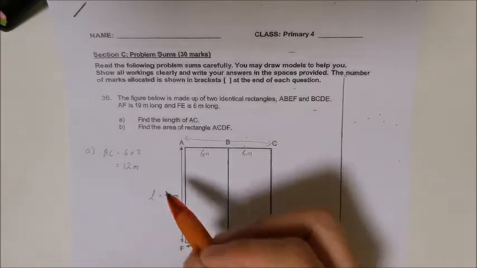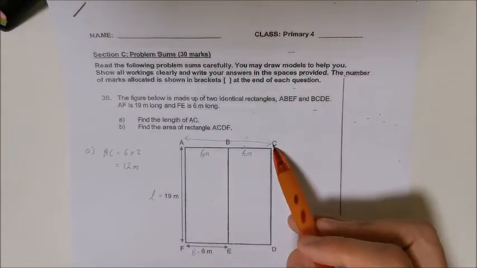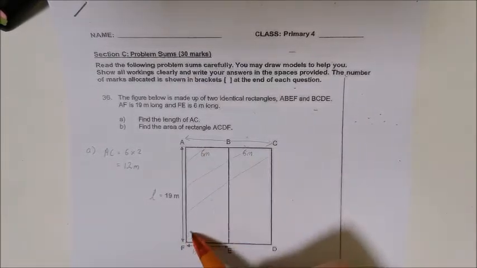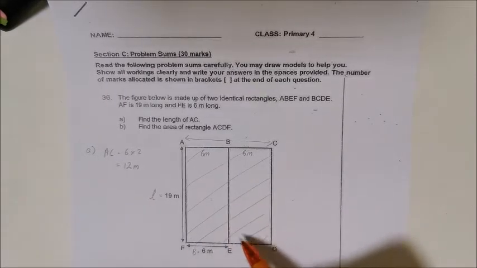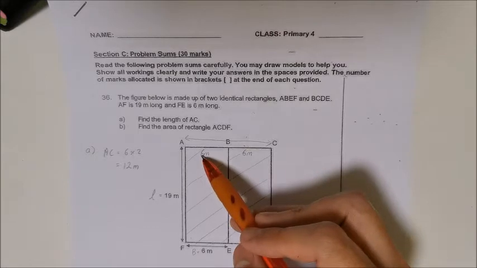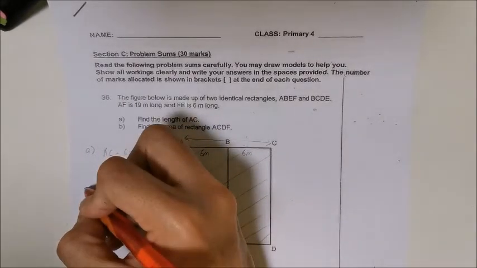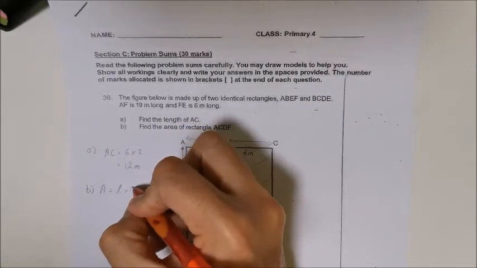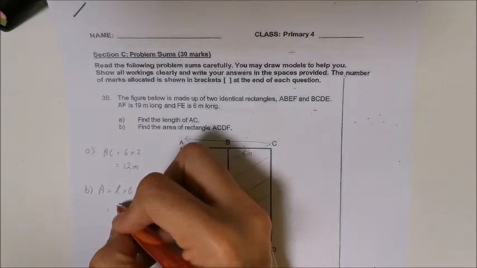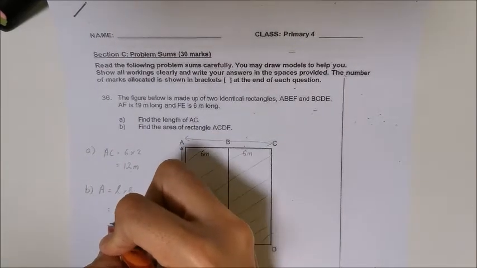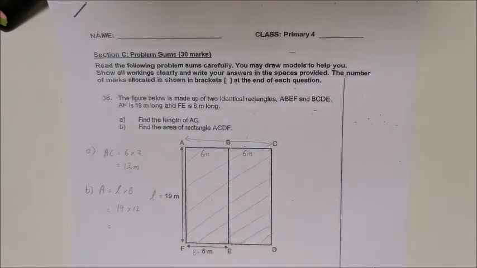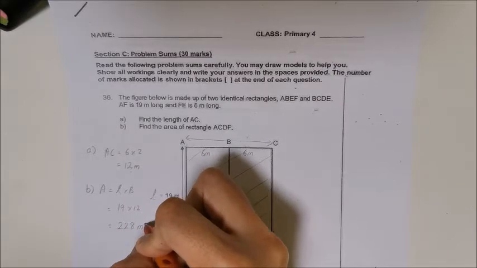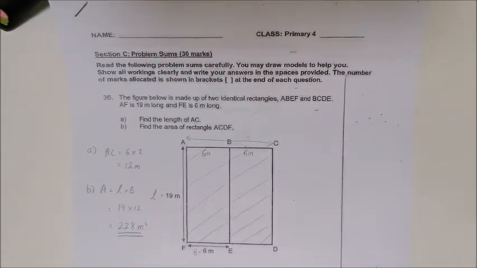And for B, find the area of rectangle ACDF. Now if you see this as an entire big rectangle, you can see that the length is 19 and the breadth is 6 plus 6, which is 12 here. So the area equals the length times breadth, that will be 19 times 12. So what's the answer? It will be 228 square meters. Okay, that's the answer.